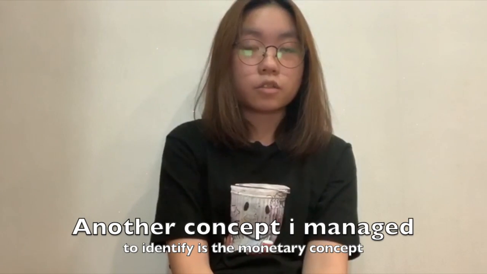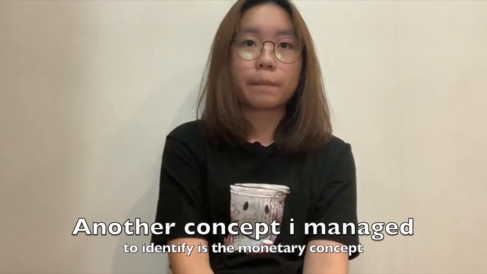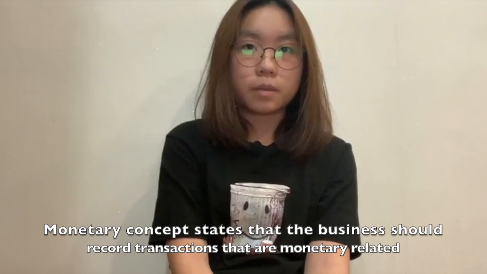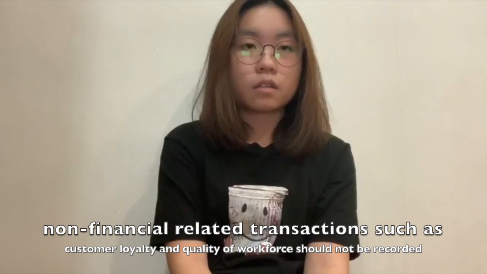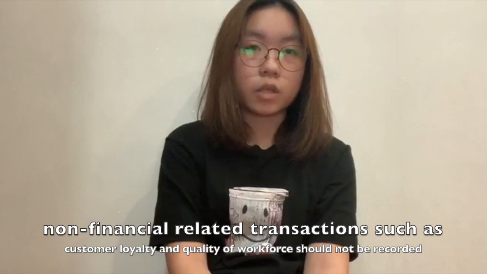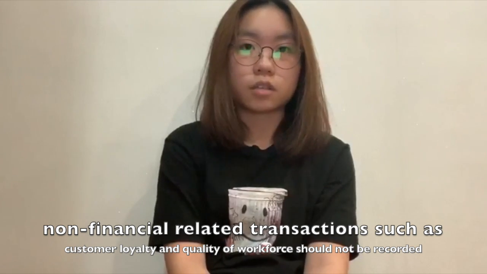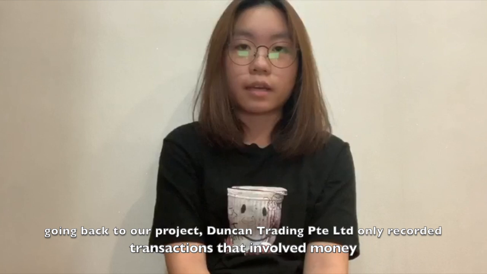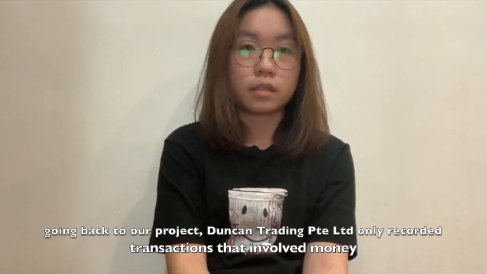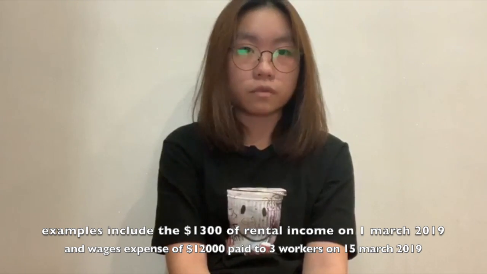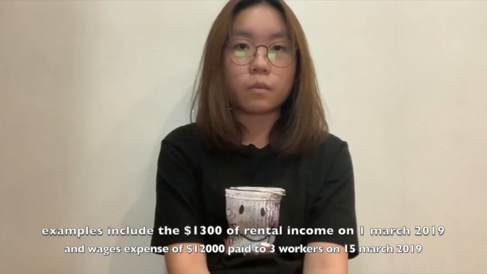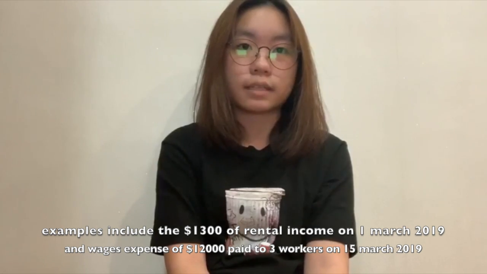Another concept that I managed to identify is the monetary concept. Monetary concept states that businesses should only record transactions that are monetary related. Non-financial transactions such as customer loyalty and quality of workforce should not be recorded. Going back to our project, Duncan Trading Private Limited only recorded transactions that involved money. Examples include the $1,003 worth of rental income on 1st March 2019 and wages expense amounting to $12,000 paid to 3 workers on 15 March 2019.